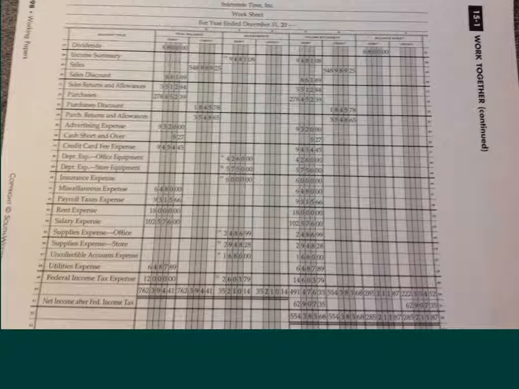The third section of your income statement is going to be your expense section. This is going to be obtained from your income statement debit column. We'll be taking advertising expense through utilities expense if we want to determine our net income before taxes.